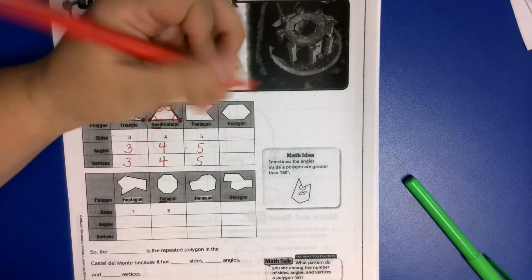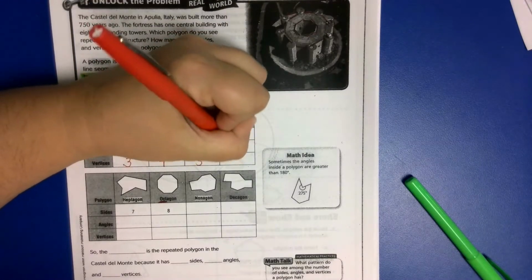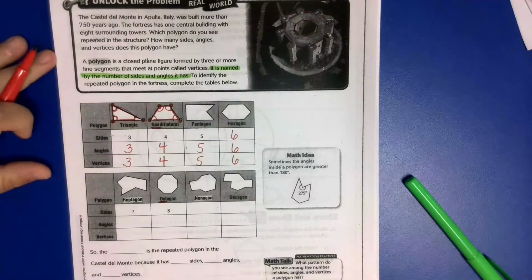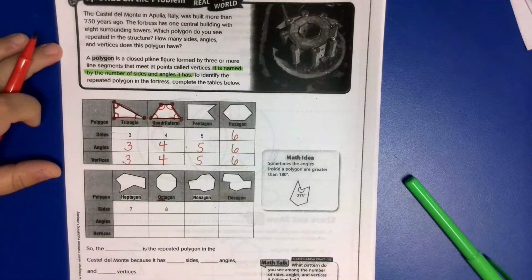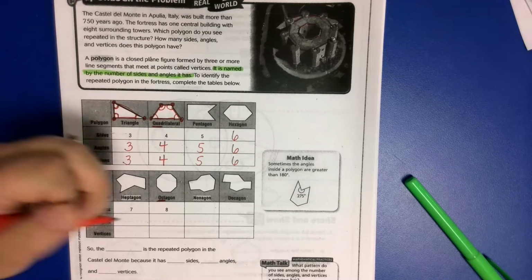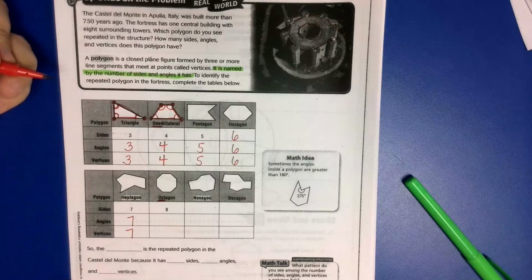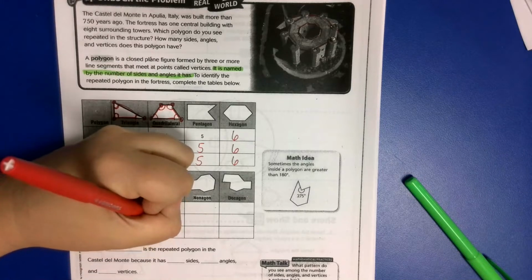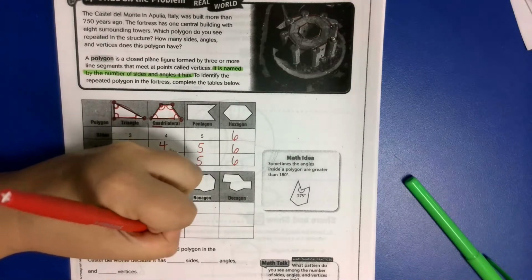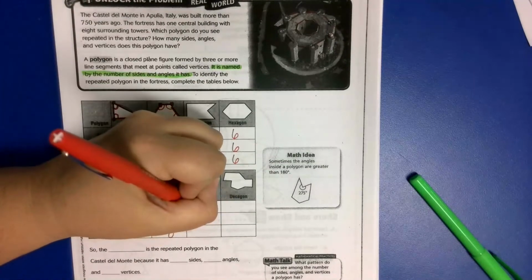So a hexagon, we can count and see that it has 6 sides, angles, and vertices. A heptagon has 7 sides, angles, and vertices. Octagon, and then go ahead and fill in nonagon and decagon.